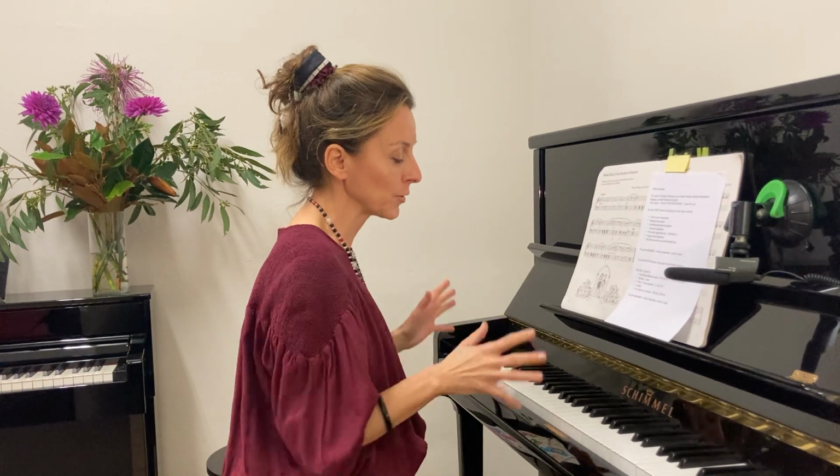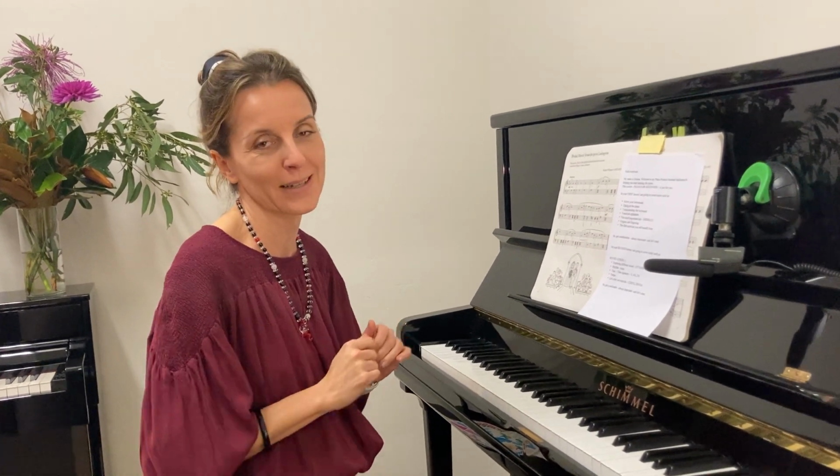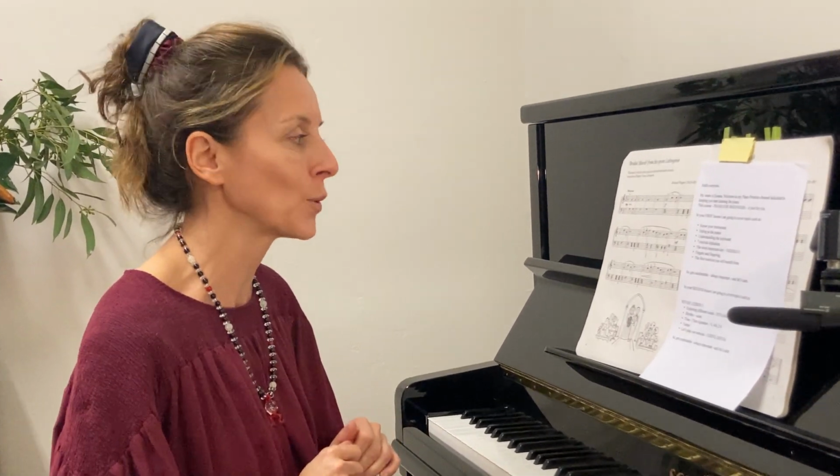Okay, so those are 2 different ways, but don't worry, because we are going to talk about how to play in different styles, legato and staccato, next time. But you just know that if I do it very smoothly and well connected, I straight away think about legato. Okay, so very important.